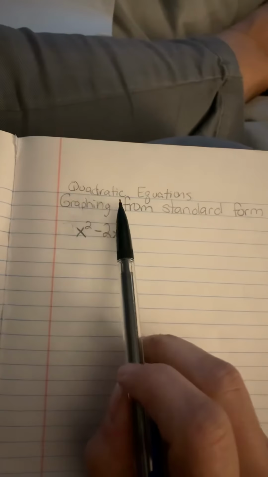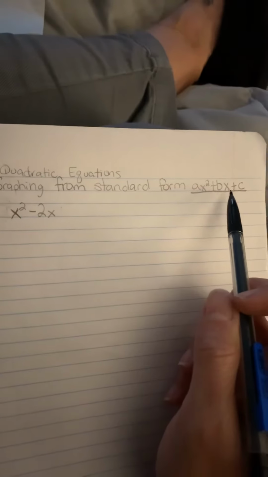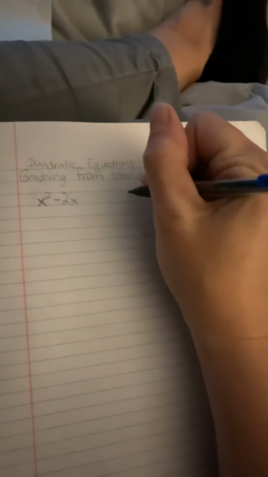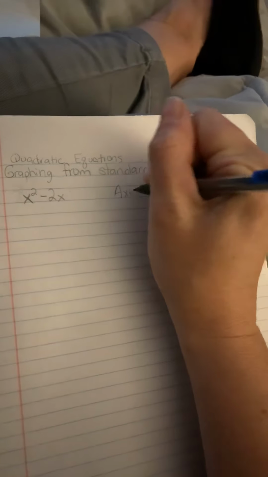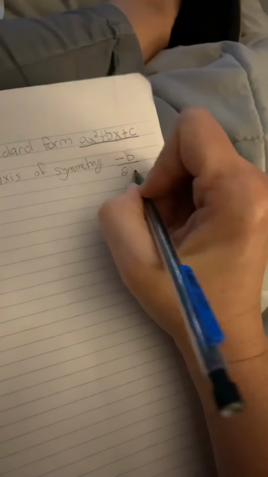All right, today I want to do a video for quadratic equations graphing from standard form, which is ax squared plus bx plus c. And I'm going to use x squared minus 2x. The first thing I want to do is find my axis of symmetry, which is negative b over 2a.